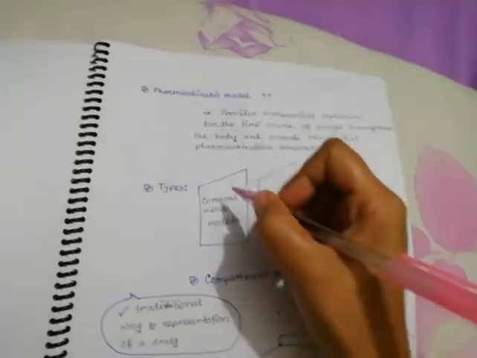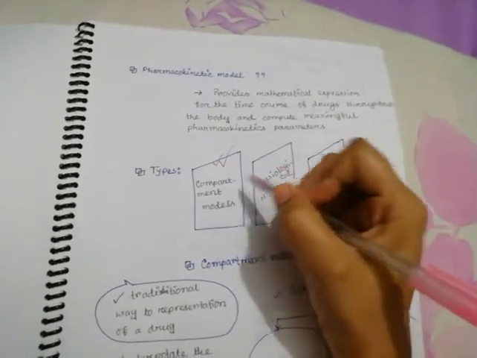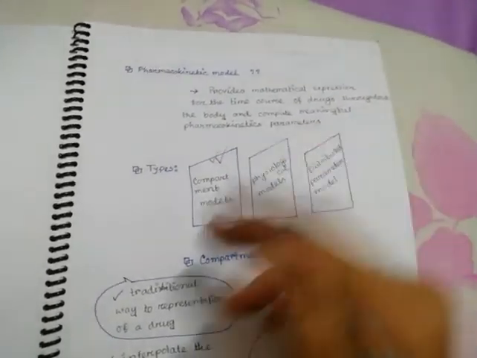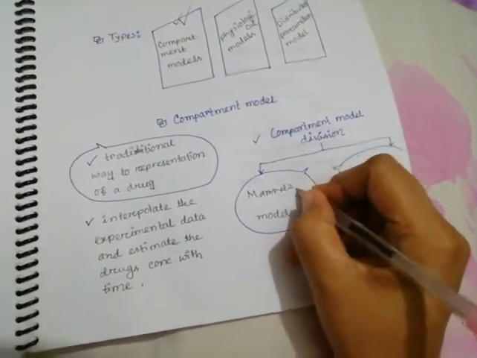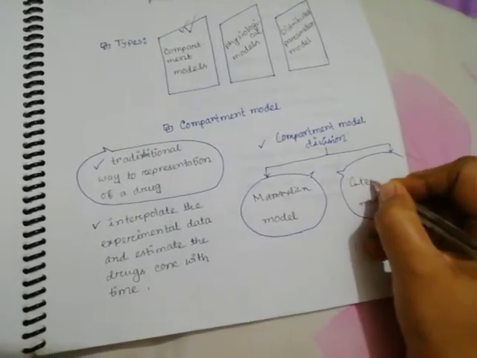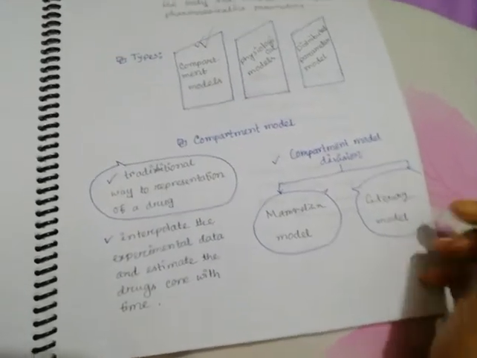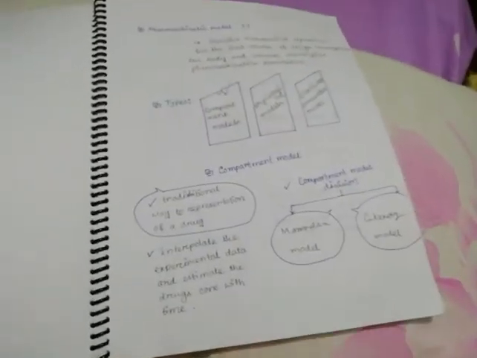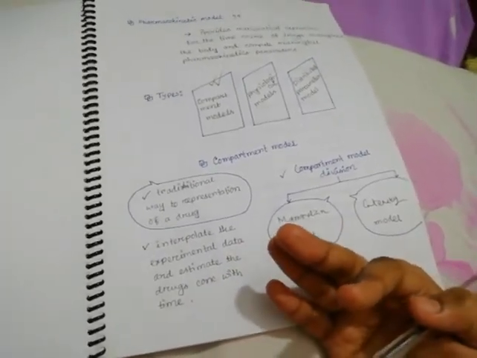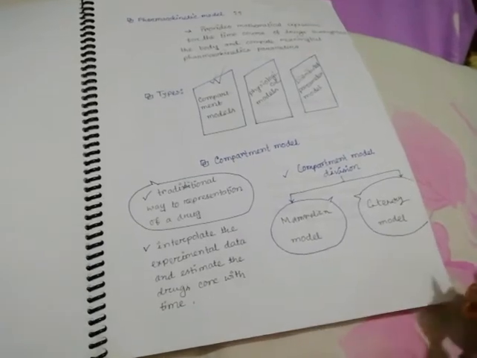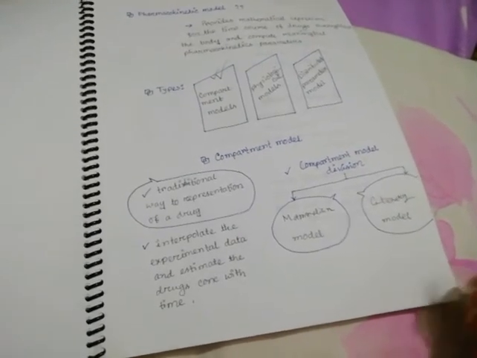Here, the compartment model has two types: the mammillary model and the catenary model. There are two types of compartment model division, and the compartment model is a traditional way to represent a drug, and it interpolates the experimental data and estimates the drug's concentration with time.